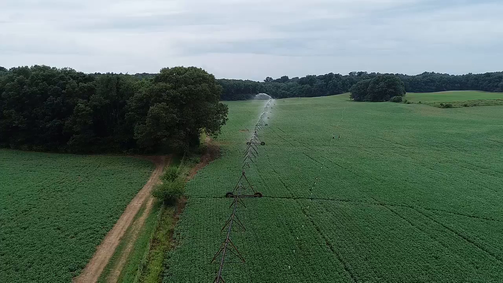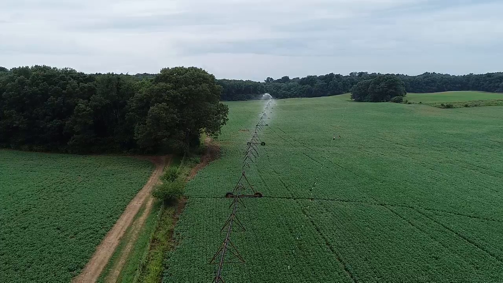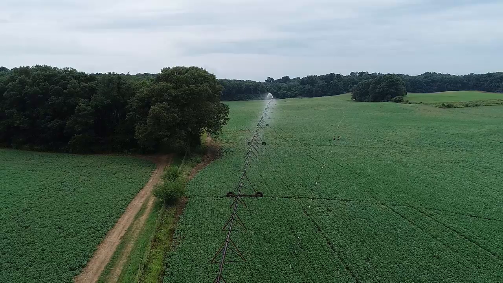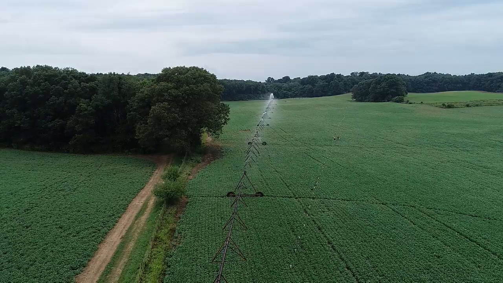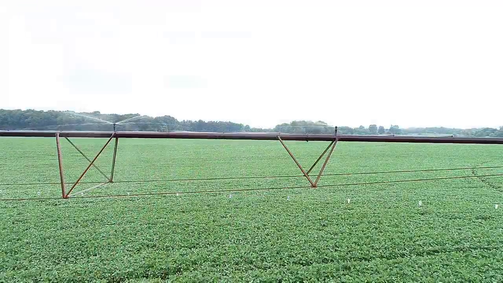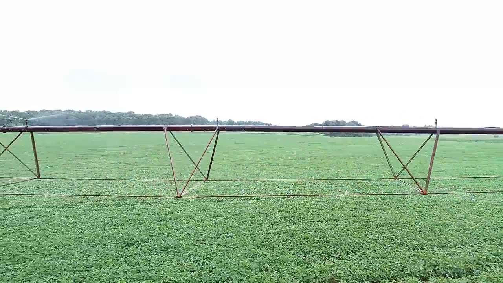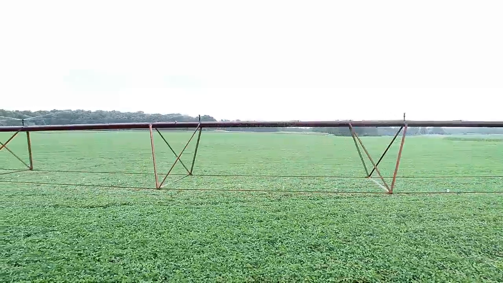Determining the best altitude and position to fly and the best angle to video is a matter of trial and error and will depend on factors such as quality of the camera, crop, stage of growth, time of day, and degree of cloud cover. Positioning the drone parallel with the pivot can make it difficult to see the water throw pattern, especially against the sky.